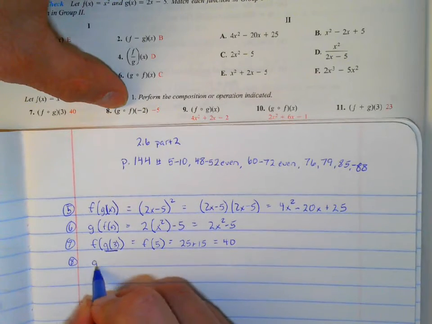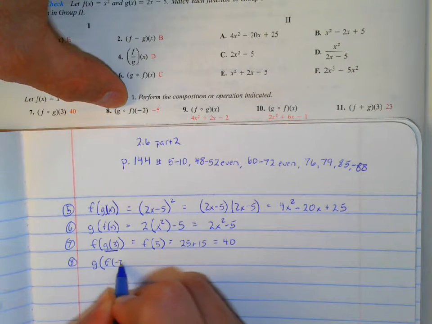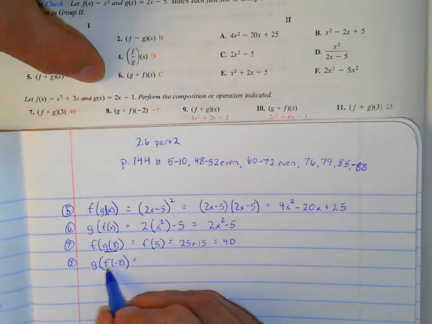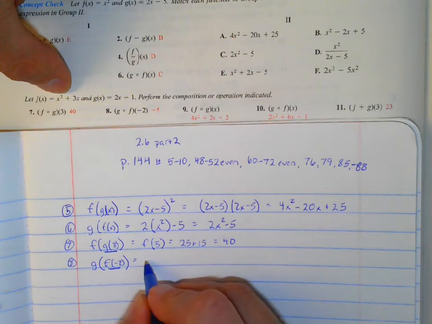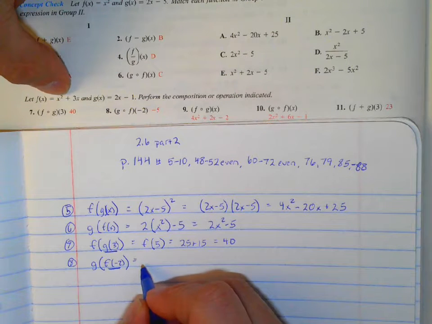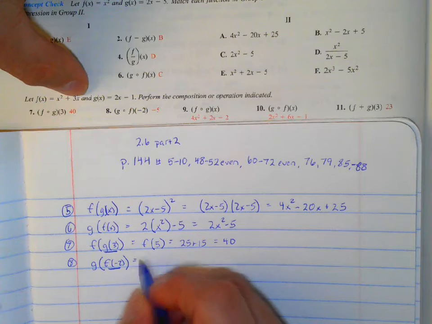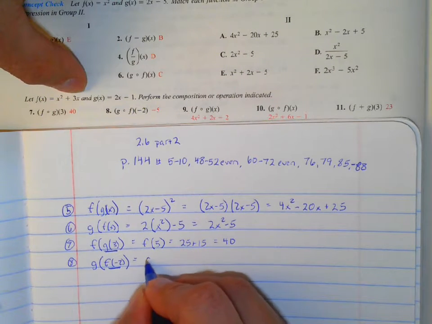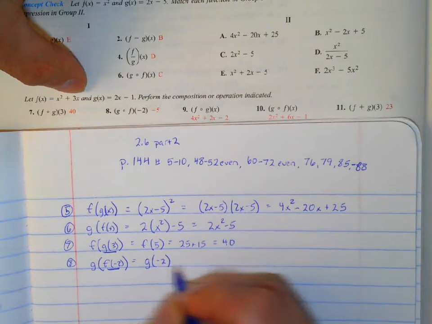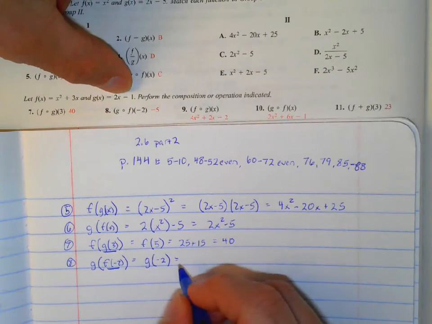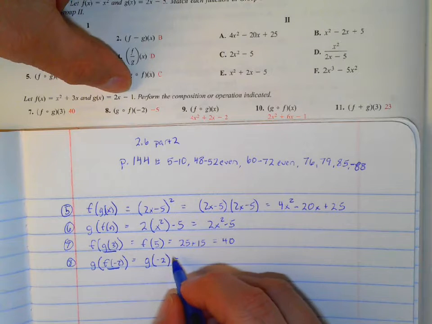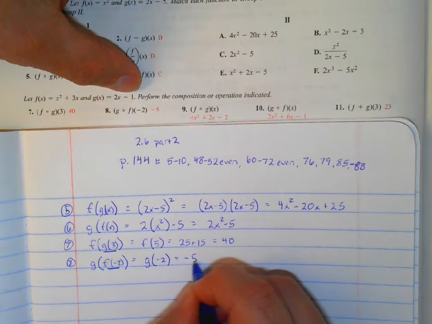Here we're finding g of f of negative 2. So first find f of negative 2. So negative 2 squared is 4. 3 times negative 2 is negative 6. 4 minus 6 is negative 2. So we have g of negative 2. Plug in negative 2 here. Negative 2 times 2 is negative 4, minus 1 is negative 5.